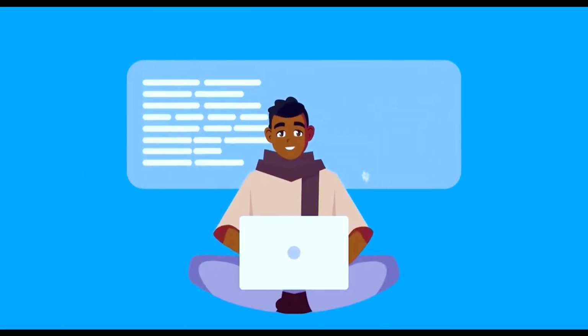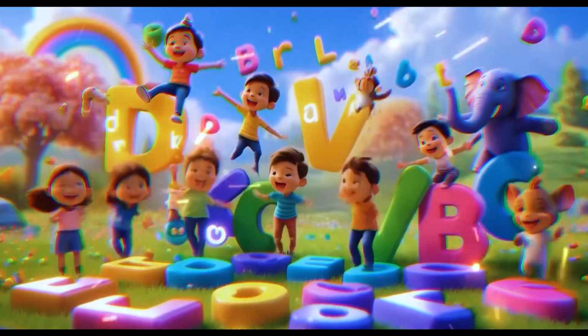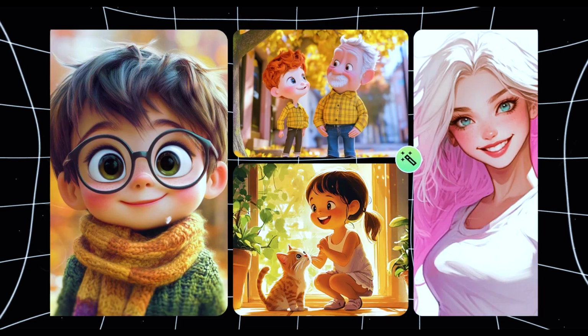Step 3. Create visuals for your song. A great kids song video needs engaging visuals. To do this, we'll use AI-generated images.